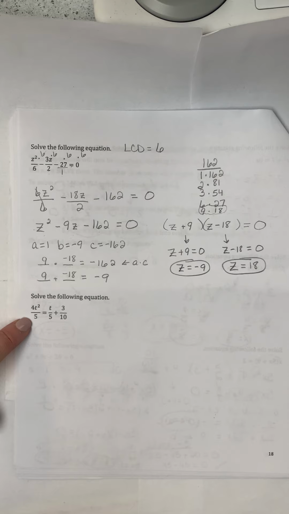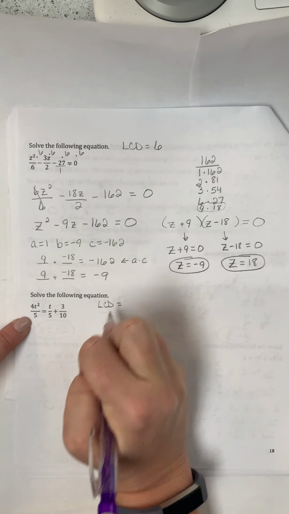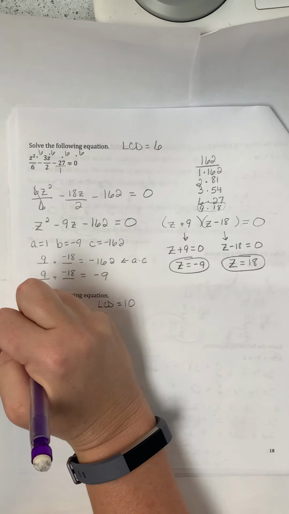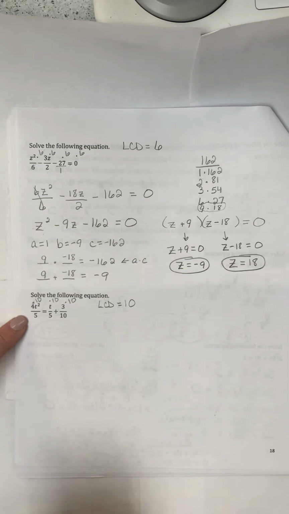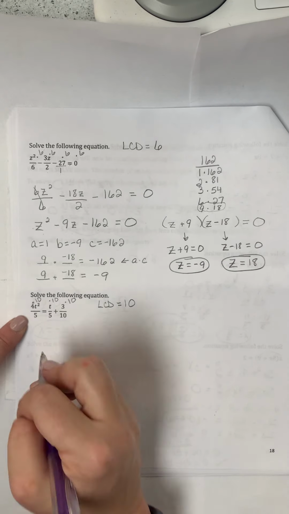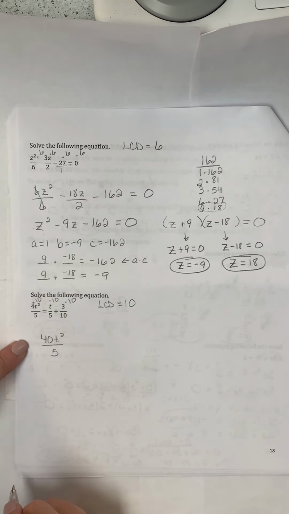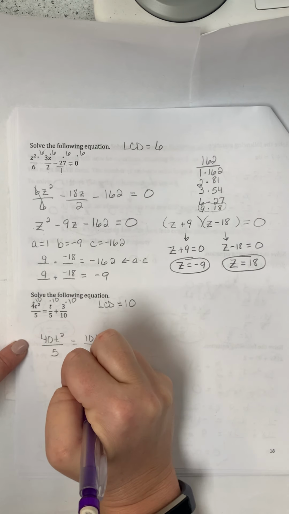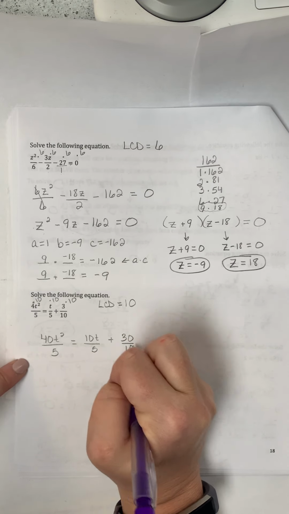All right, everyone has a denominator here. So what number can all 3 of these divide right on into? 10. 10 would do it. So every single term is going to get multiplied by 10. We're going to have 40t squared over 5 equals 10t over 5 plus 30 over 10.